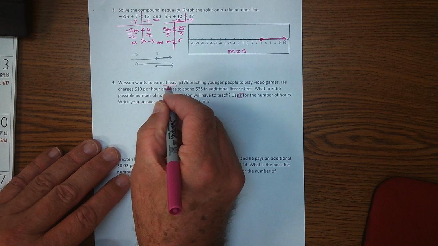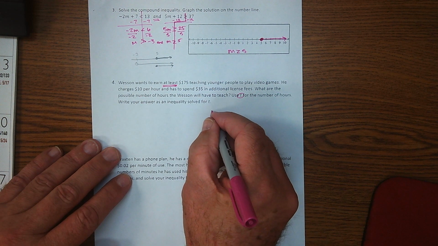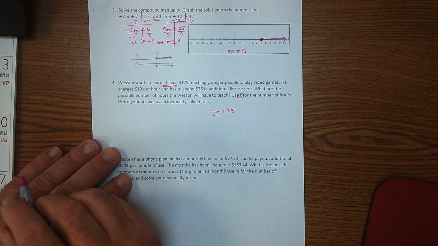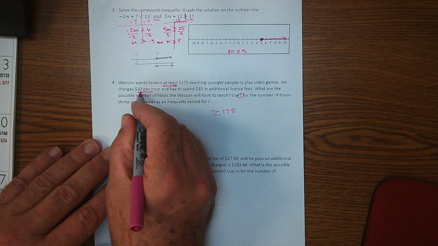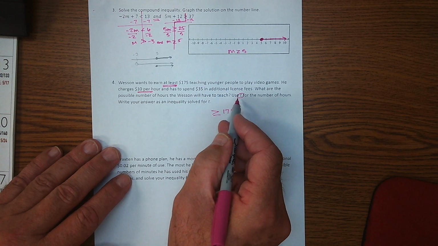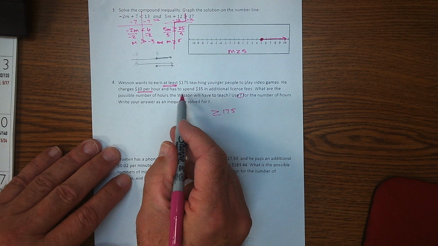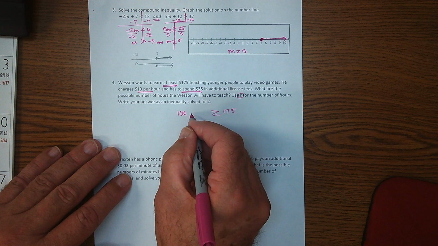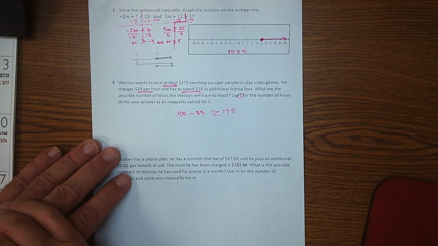What does at least mean? Perfect. Greater than or equal to 175 bucks. Okay? All right. How does he make his money? $10 per hour. That per means times, right? And we're using variable t, so we got 10t. And then what's this? Why is it minus? Okay, so spending money out of the account takes it out, right? Okay, there's your inequality. Now it says solve it.